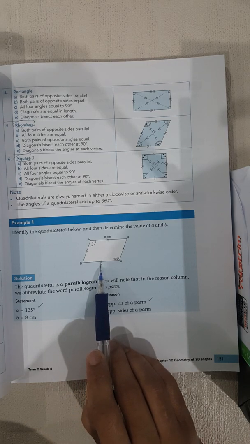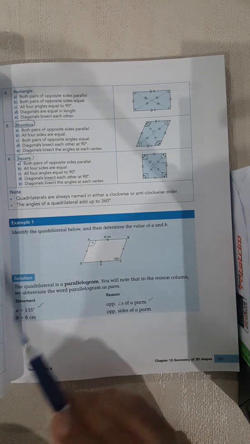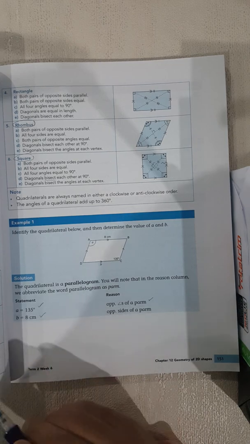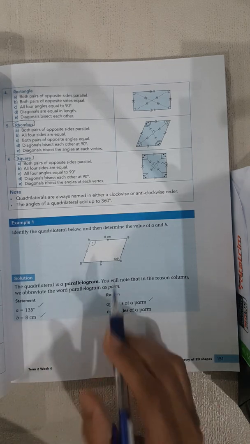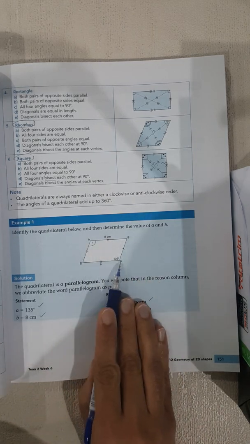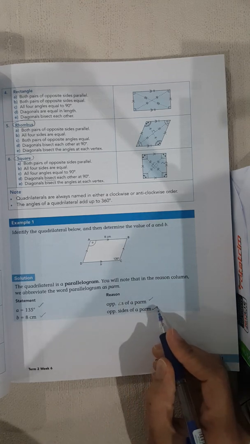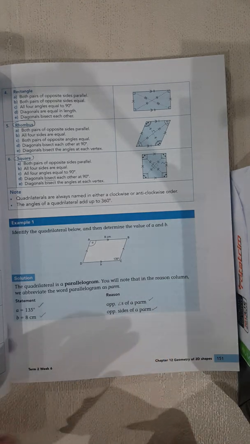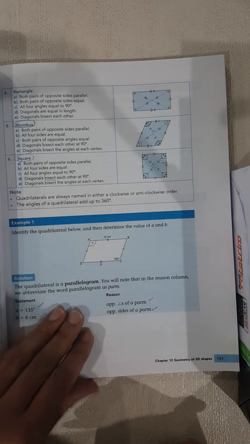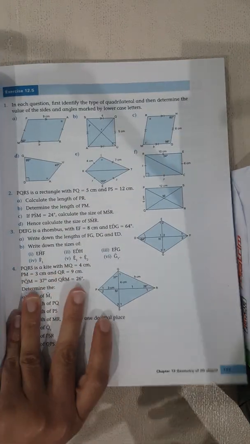You see the small letter B? Now I'm saying B is 8. I'm going to get 1 mark. Why did I say B is 8? Because opposite sides of a palm are equal. Then I get another mark. Can you see how simple it is? The first step is to learn the properties, and then you go to the examples.